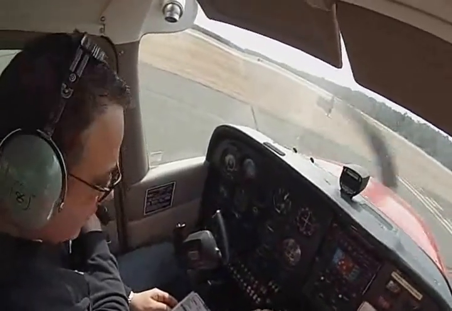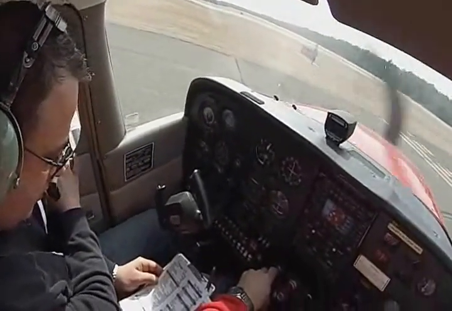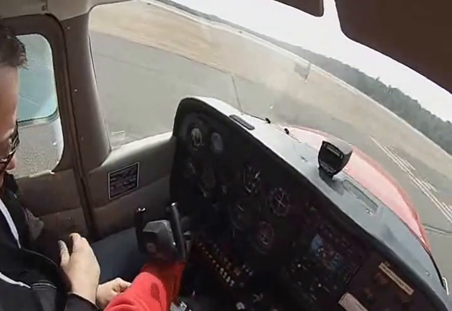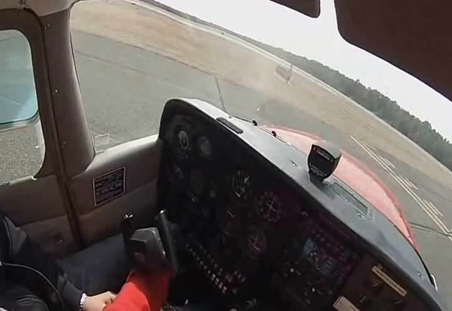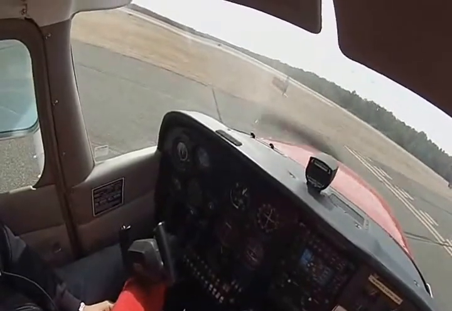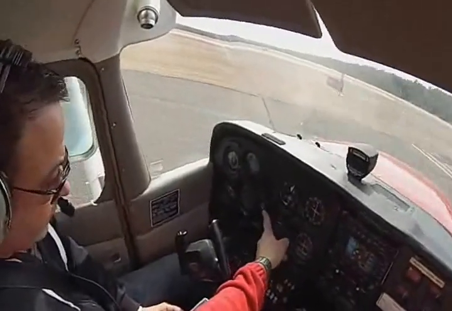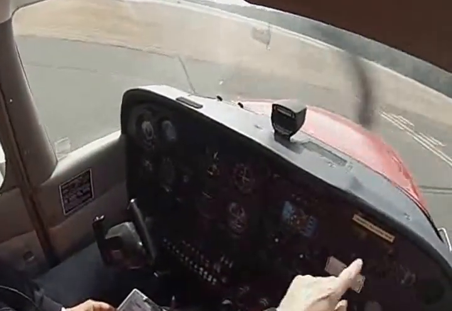Fuel selector valve on both. Okay. Now we're going to throttle up to 1,700 RPMs and put your feet on the brakes up top. And I'm going to throttle up to 1,700. And we're going to check our magnetos. Left magneto drop looks good. Back to both. Right magneto drop. Back to both. Okay. Suction gauge right here looks good. Engine instruments, we checked that already. Ammeter's charging.